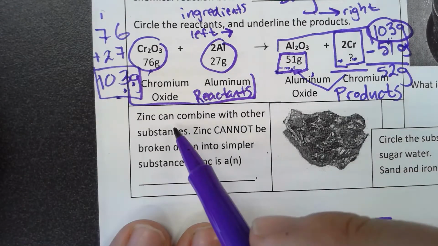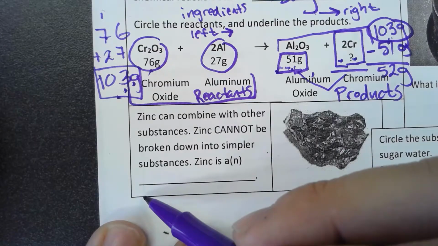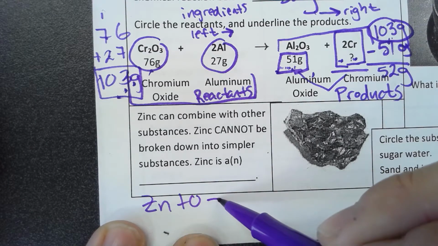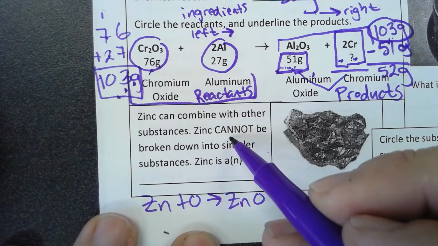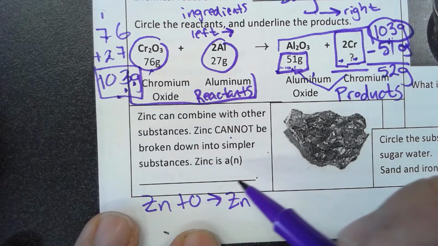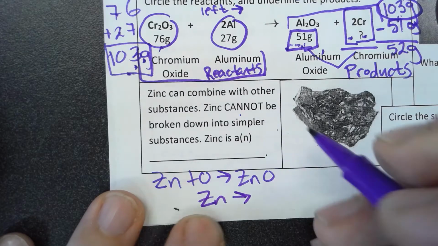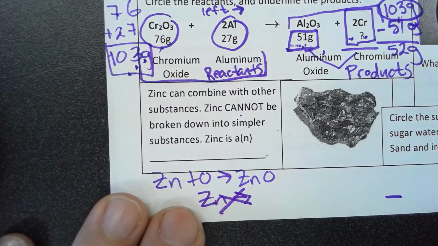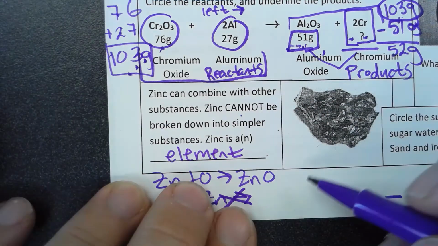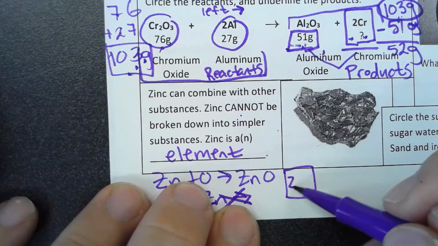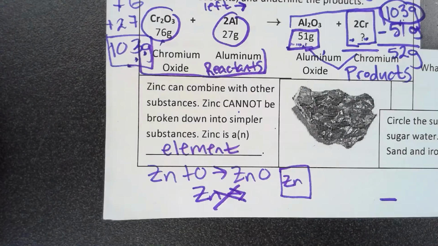Zinc can combine with other substances. Okay, so if I do like zinc plus oxygen, it'll make maybe zinc oxide. That's what they mean. Zinc cannot be broken down into simpler substances. So if I have zinc, I can't break it down into something smaller. Zinc is an example of an element. We know it's an element because it has its own little box on the periodic table. Zinc. Okay? You can't go anything smaller than zinc. Alright.